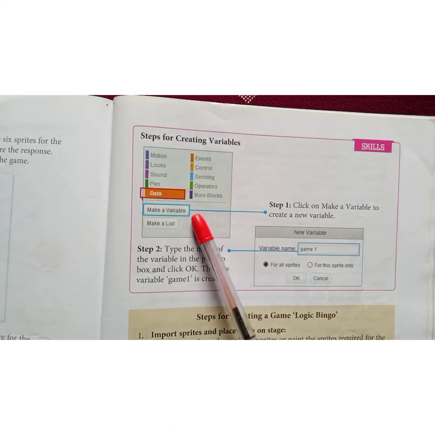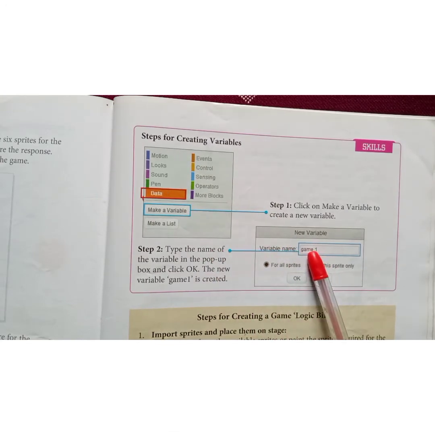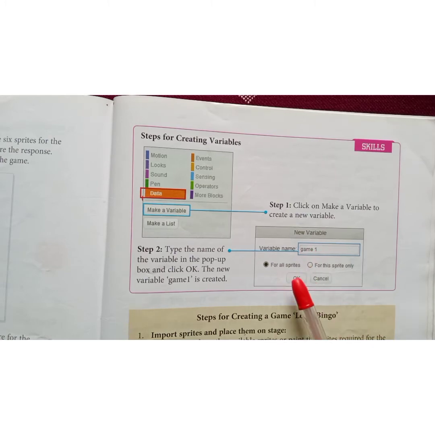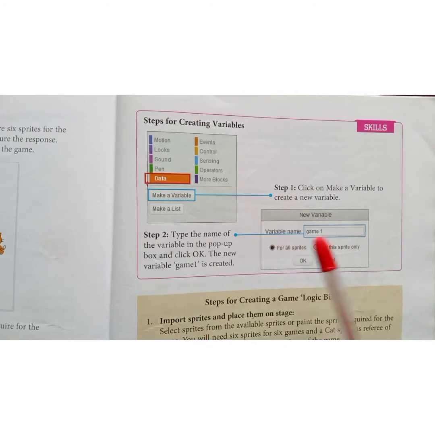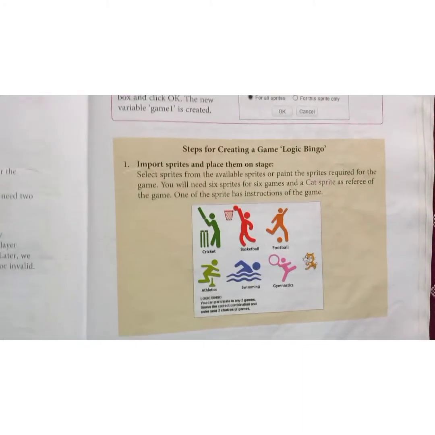After we create game 1, follow the same steps: click on Make a Variable, write the name here, game 2, click OK. So we need to create 4 variables for this game: game 1, game 2, choice 1, choice 2. Follow the same steps to create these 4 variables. Clear?